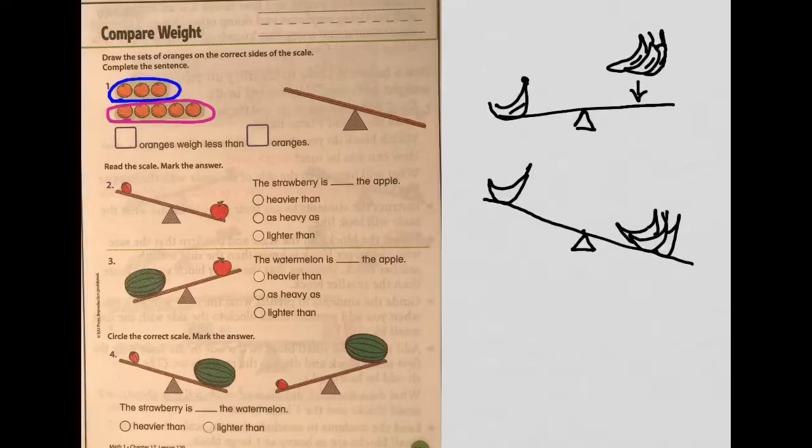Which set do you think would be lightest? Do you think the 3 oranges would be lighter than the 5 oranges, or do you think the 5 oranges would be lighter than the 3 oranges? Or you could think of it as which set would be heavier. Maybe that's easier to think about. Well, let's do the heavier one. Which set do you think would be heavier? If you said the set of 5 oranges, you are correct.